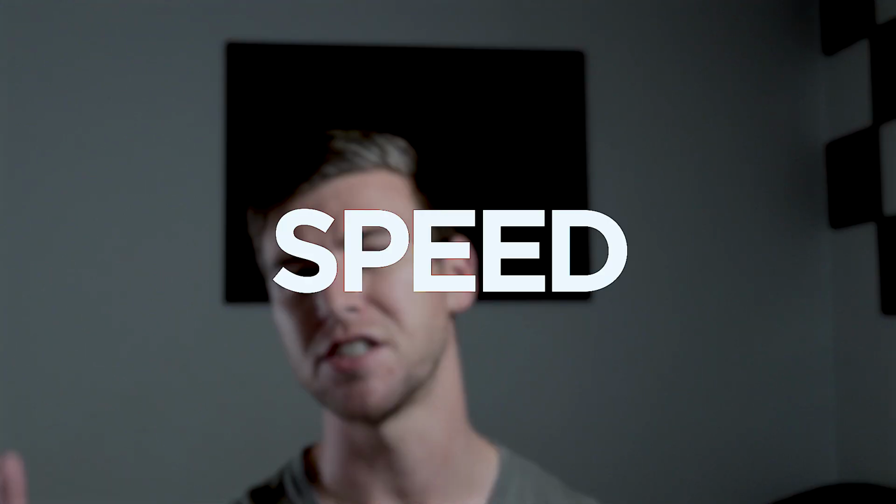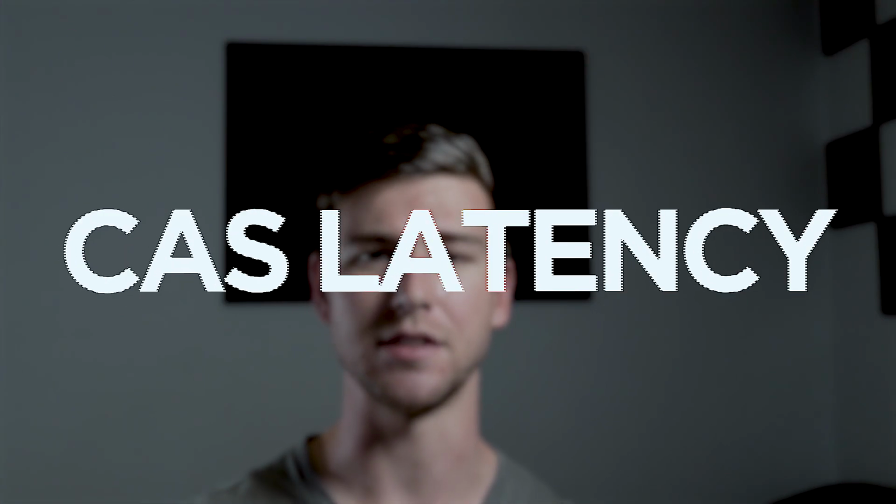Secondly is going to be the speed of the RAM. That is measured in megahertz, and that ranges from 2400 megahertz to 5000 megahertz, with 5000 being a very particular type of RAM. And if you have the money for that, once again, yeah. And third is going to be cache latency.